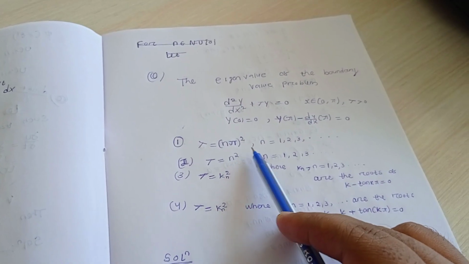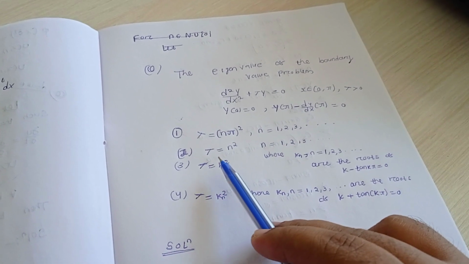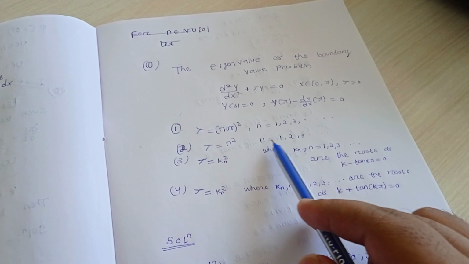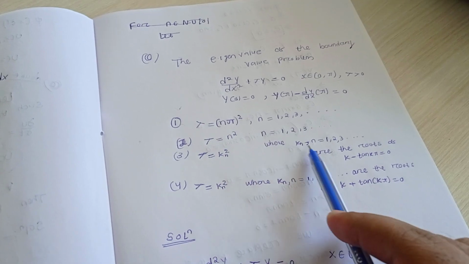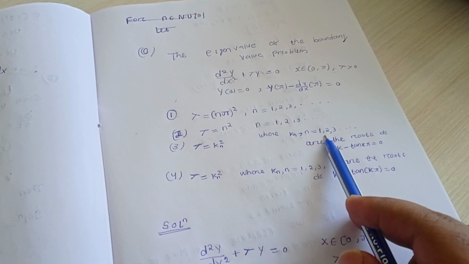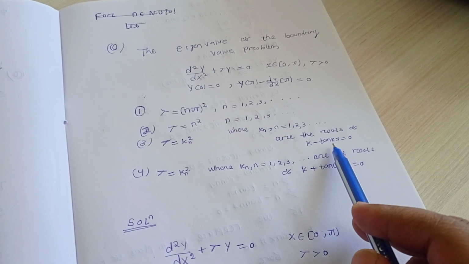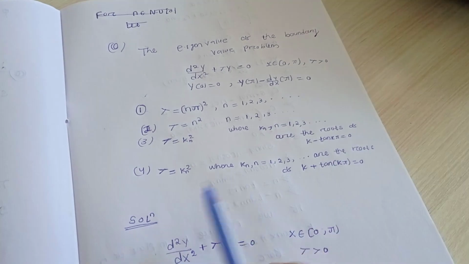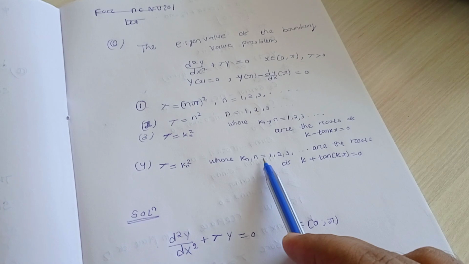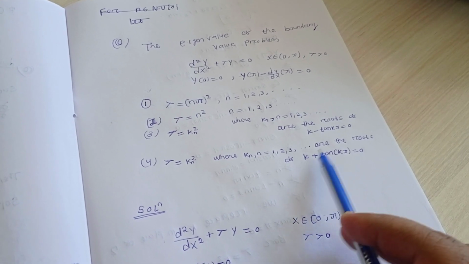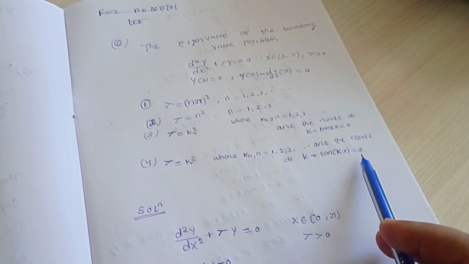Lambda is equal to n pi square for n equal to 1, 2, 3 up to infinity, and lambda is equal to n square where n equal to 1, 2, 3, and lambda is equal to kn square where kn, so that n equal to 1, 2, 3 are the roots of the equation k minus tan k pi equal to 0. And the fourth one is lambda is equal to kn square where kn, so that n equal to 1, 2, 3 are the roots of k plus tan k pi equal to 0.